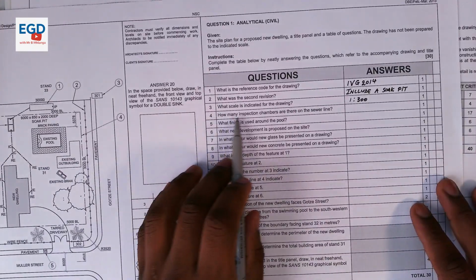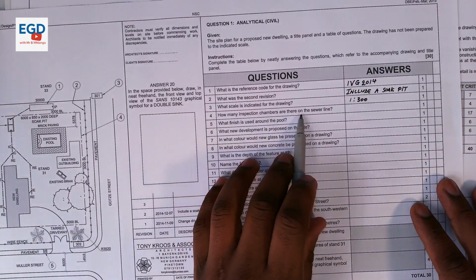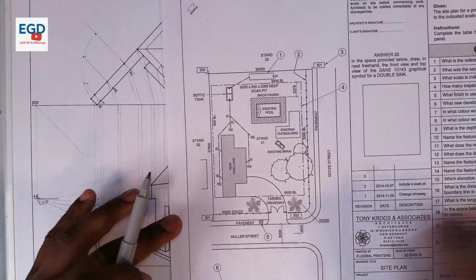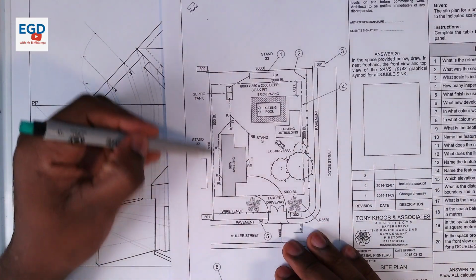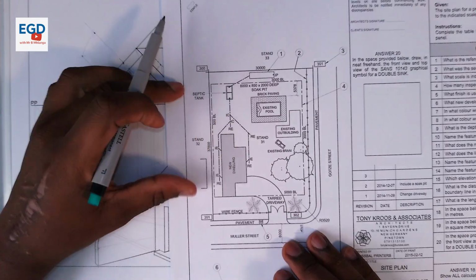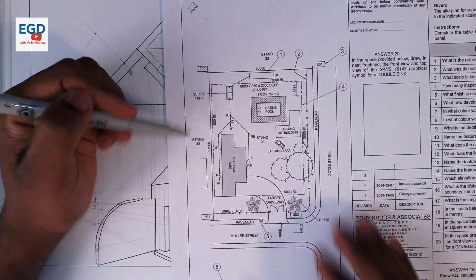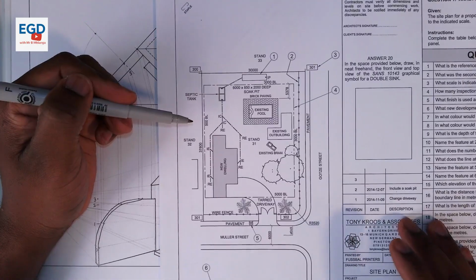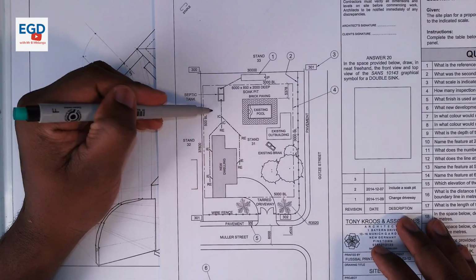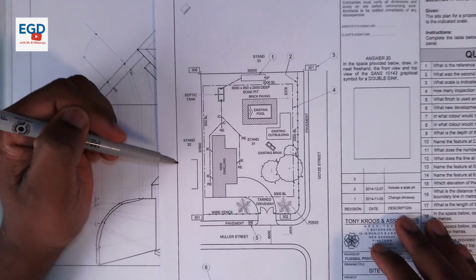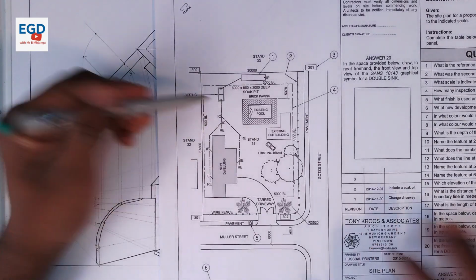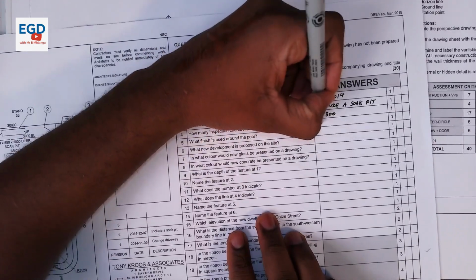Then number 4, how many inspection chambers are there on the sewer line? Inspection chambers, it means you have to look at the sewerage lines, all right? The abbreviation for inspection chambers is IC. So you have to check and count the ICs that we have on the site plan. We have 1, 2. So it's only 2. The answer is 2.